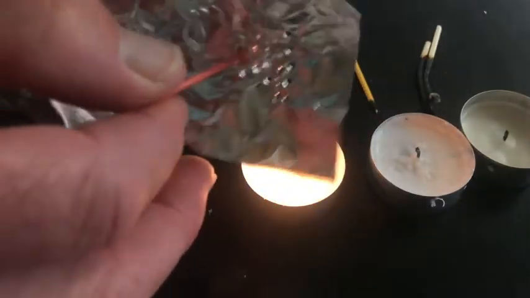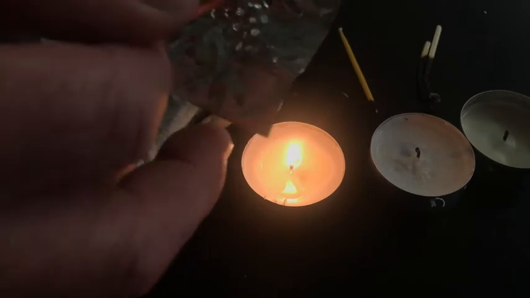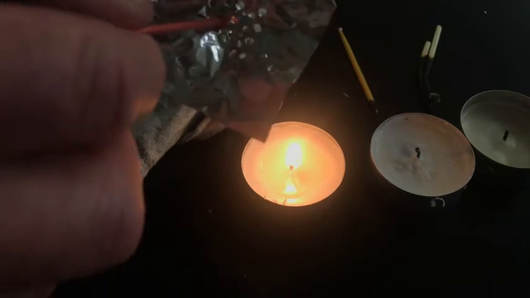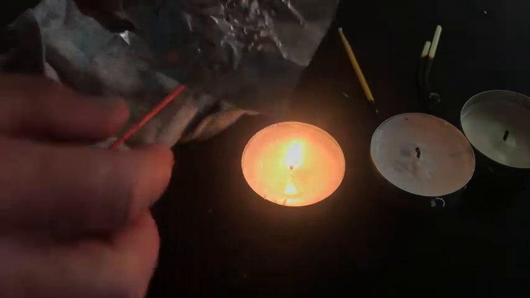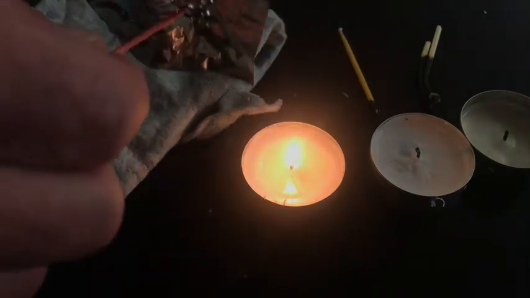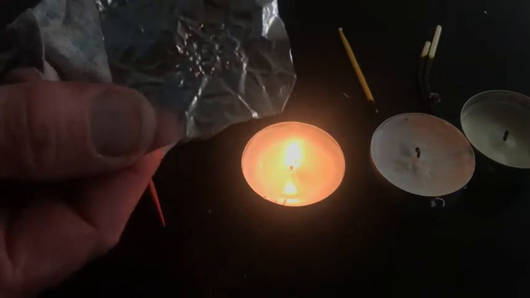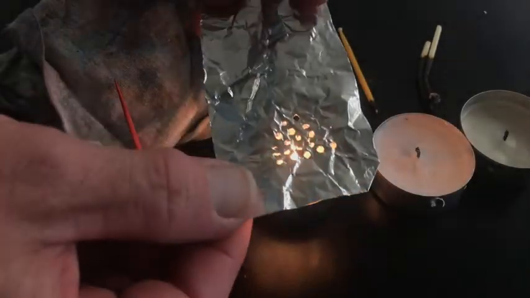And, sorry, there's heat rising from the candle. Okay. Here you go. So remember, we don't have to do all of it. That's kind of effective. Okay, so there you go.